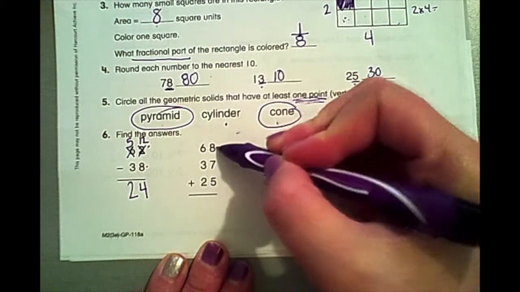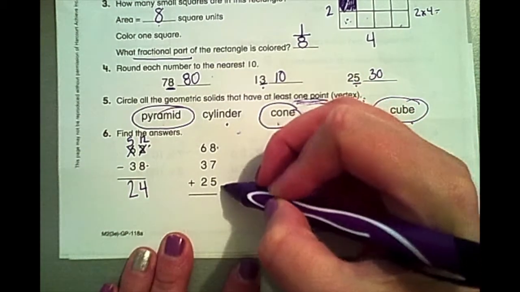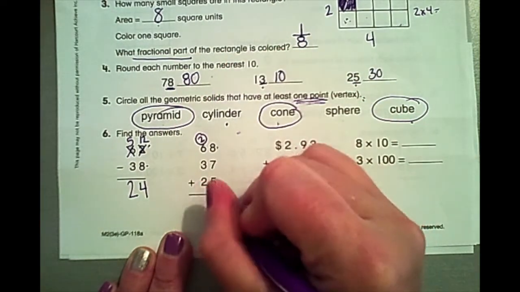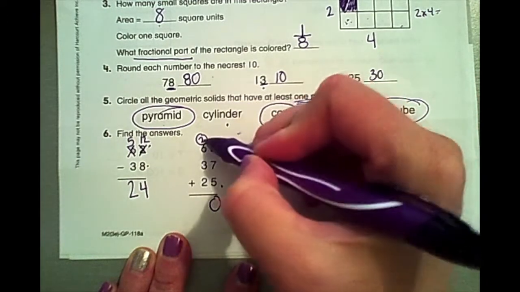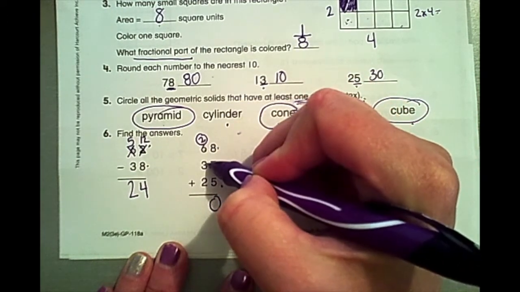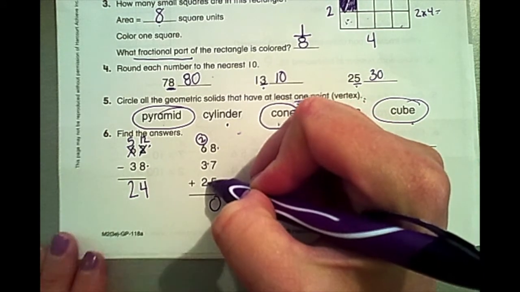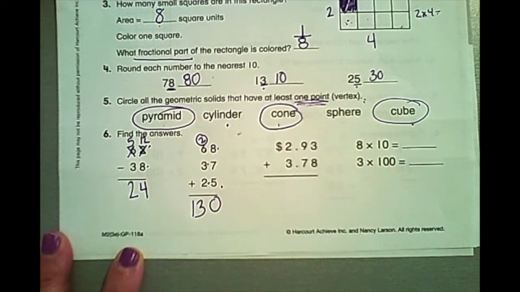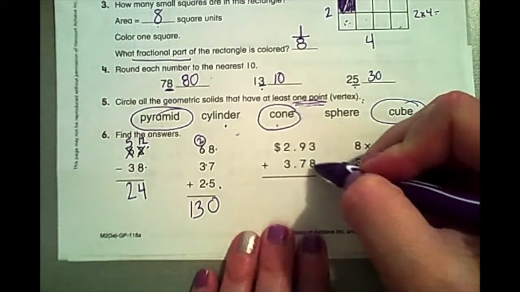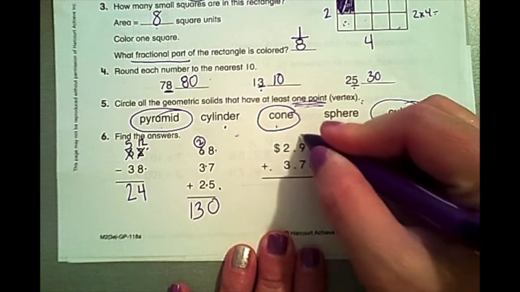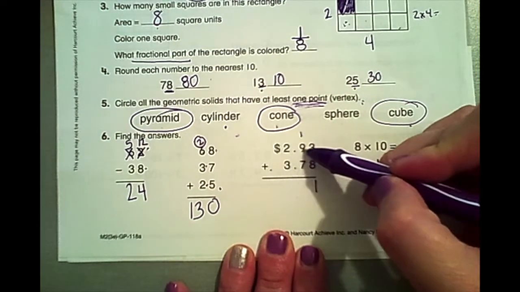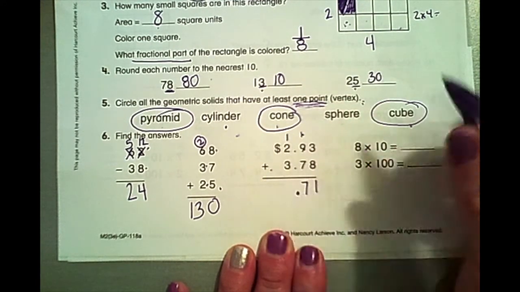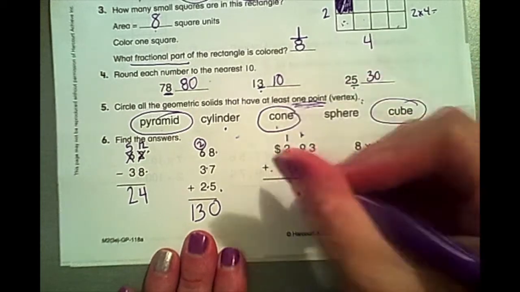Here, 7 plus 8 is 15, plus 5 is 20. So we're going to put the 2 on top of the tens column and the 0 down there. 6 plus 2 is 8, plus 3 is 11, plus 2 is 13. Okay, then right here, this is adding again. 8, 9, 10, 11. 9 plus 1 is 10, plus 7 is 17. Decimal. 3 plus 2 plus 1 is 6.